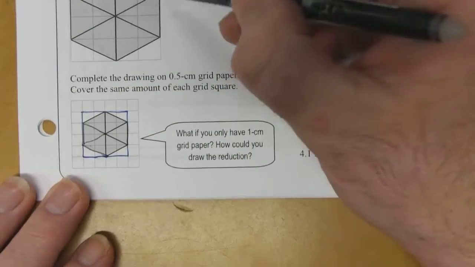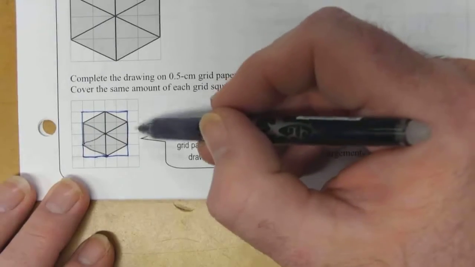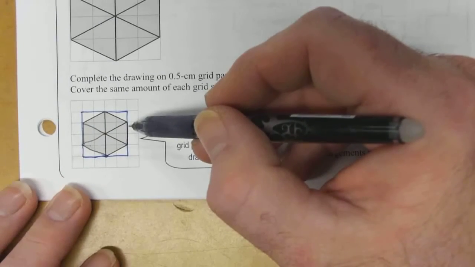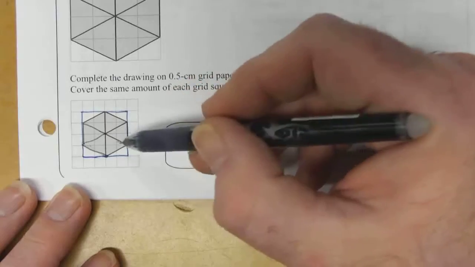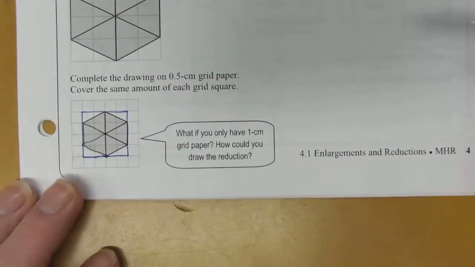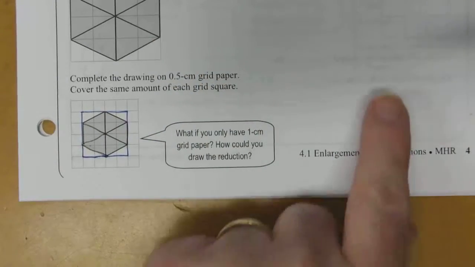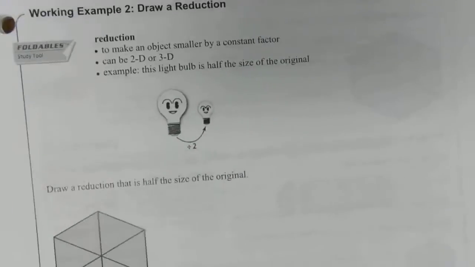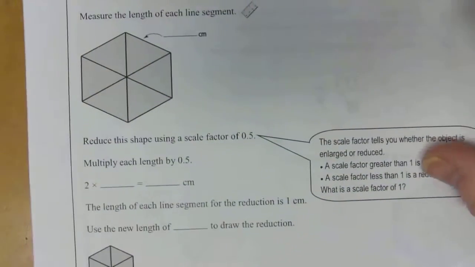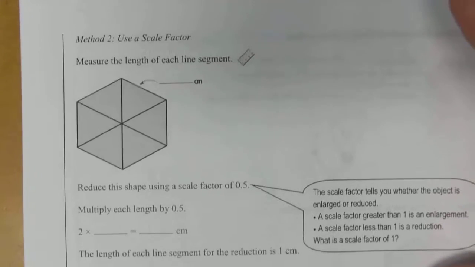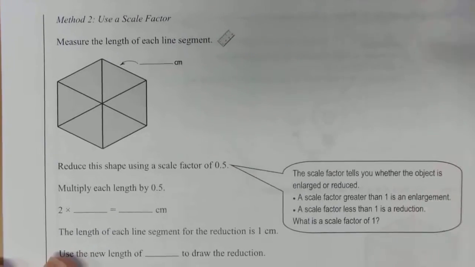Now, if you started on 1 centimeter paper and go to half centimeter paper, then you just copy it using the same number of squares, proportionally speaking. If you only have 1 centimeter paper, then you're going to have to do the math and cut it in half, much like we did with multiplying by 2 with the scale factor on the previous enlargement example.